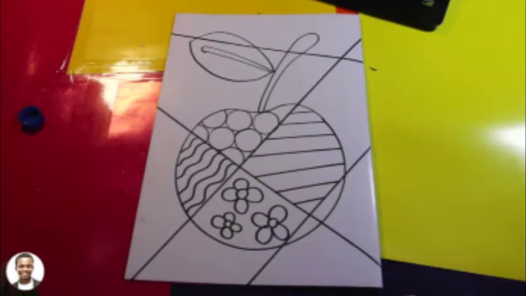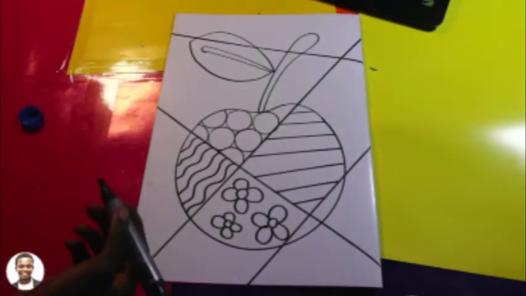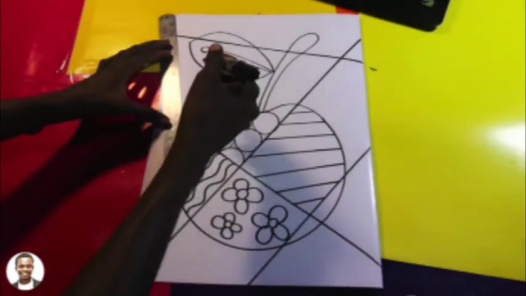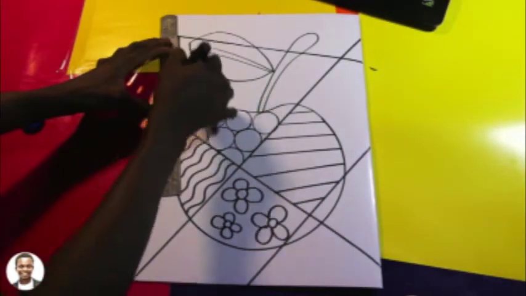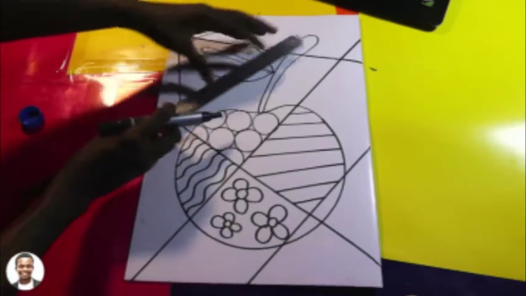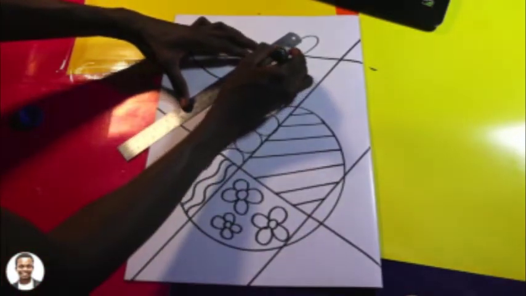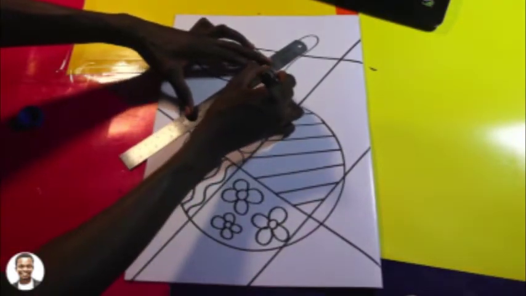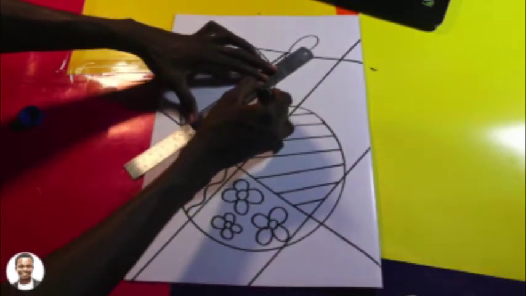So for the outside of the object, I can also do different types of design. Like for this right now, I can do something like a V, but this time none of my lines will go inside each other.